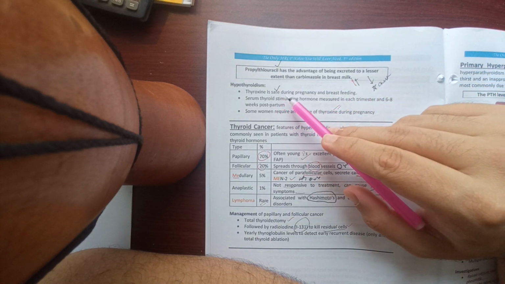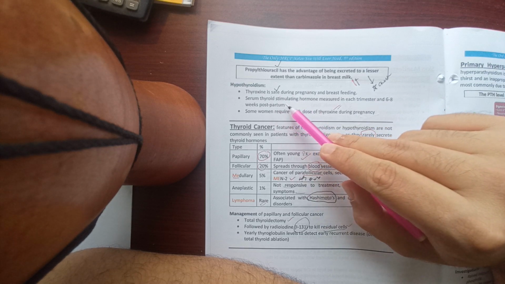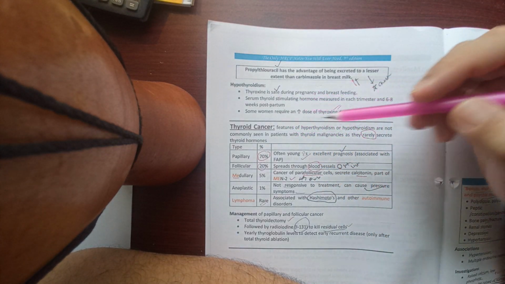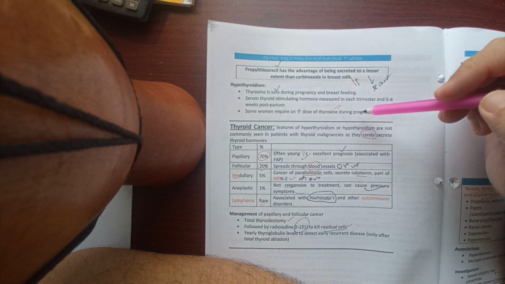Hypothyroidism: thyroxine is safe during pregnancy and breastfeeding. Serum thyroid stimulating hormone is measured in each trimester and 6 to 8 weeks postpartum. Some women require an increased dose of thyroxine during pregnancy.